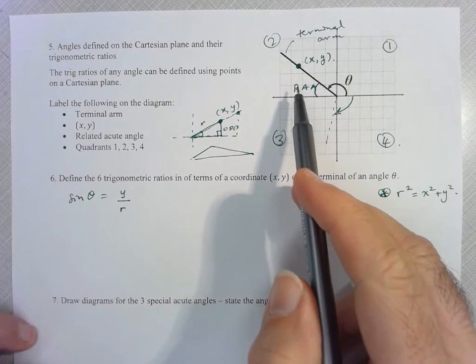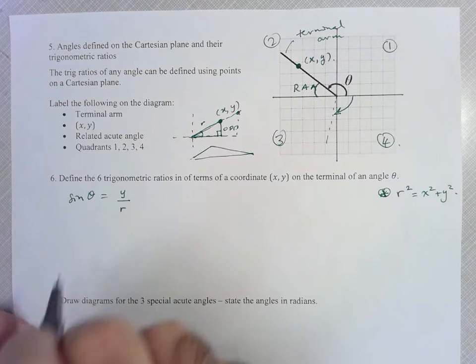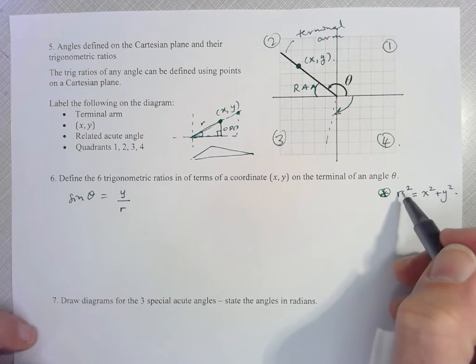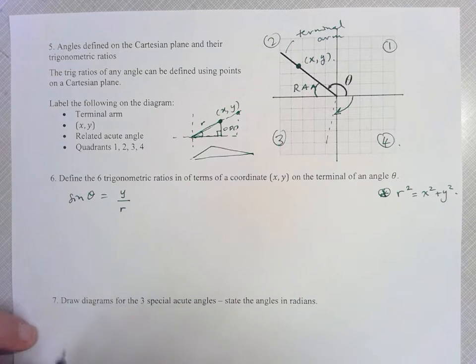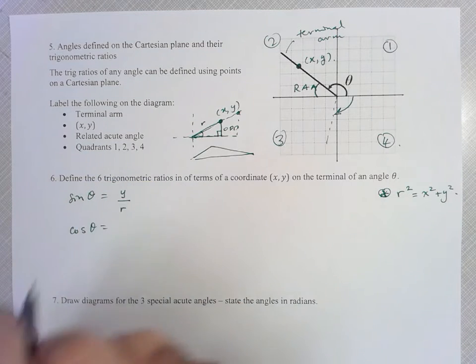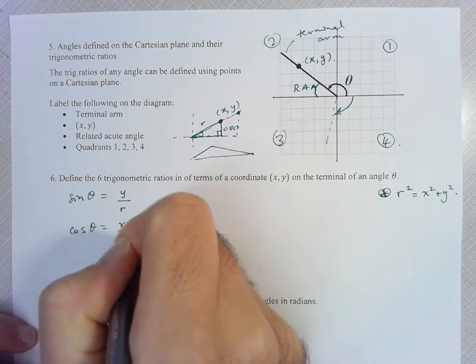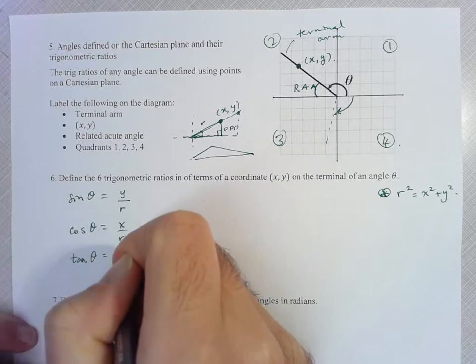So regardless of whether x and or y are negative, this r value is always going to be positive because we're taking the positive square root when we solve for r. So r is always going to be a positive number. Let's keep going. Now we've got cosine of theta, instead of adjacent over hypotenuse, is going to be x over r, and tangent is going to be y over x.